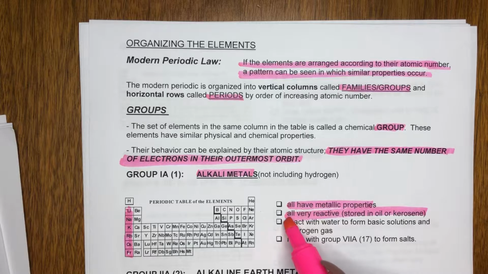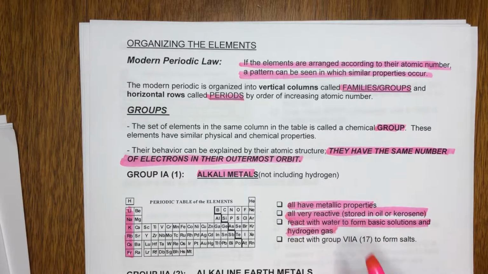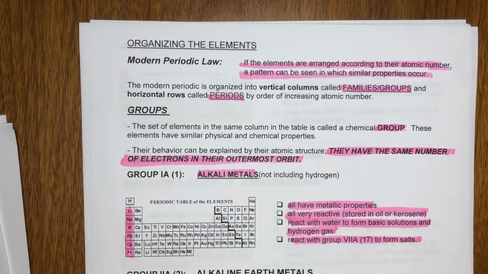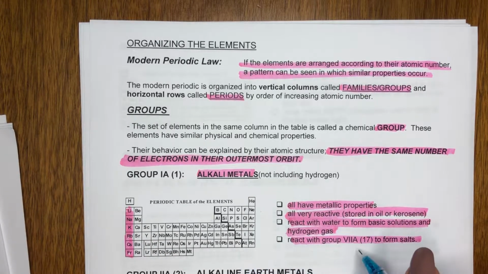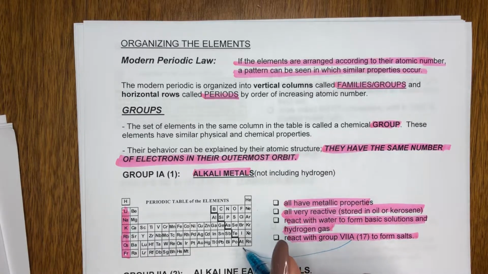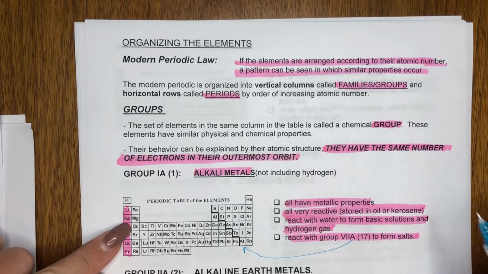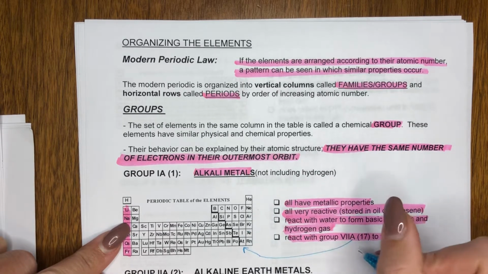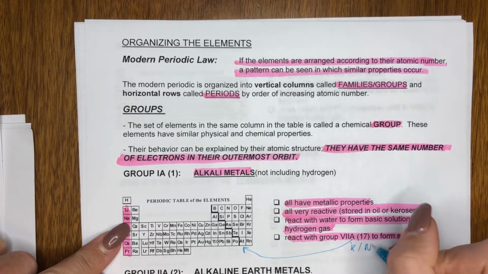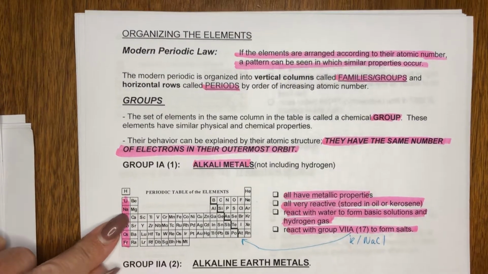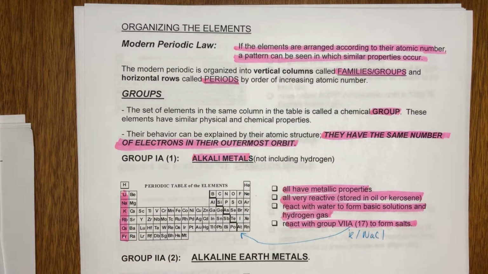They react with water to form basic solutions and hydrogen gas, and they also react with group 17 to form salts. So group 17 is these guys here. So what's a salt you've heard of? I'm sure we know sodium chloride, right? So sodium chloride is an example of a salt that gets formed from group 1 and group 17.